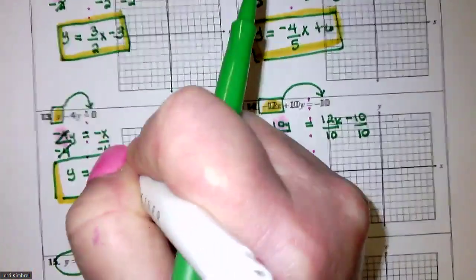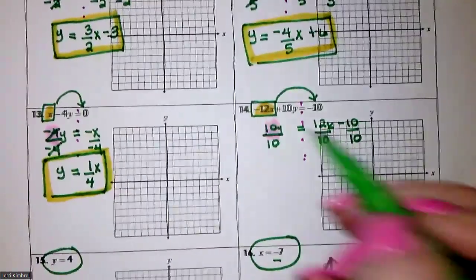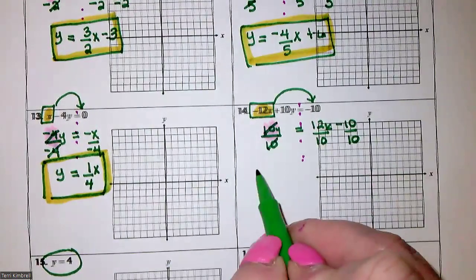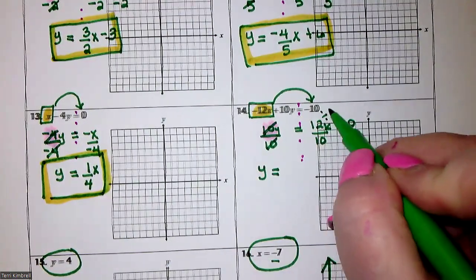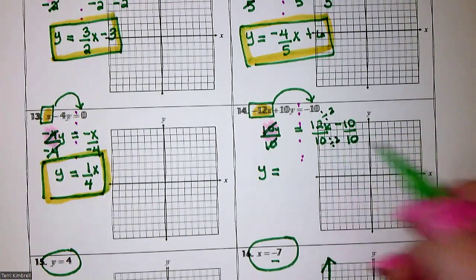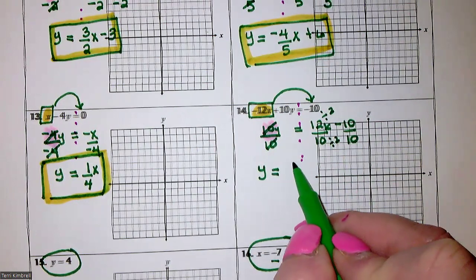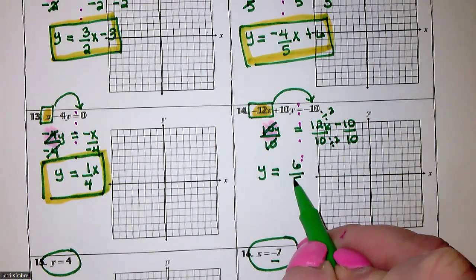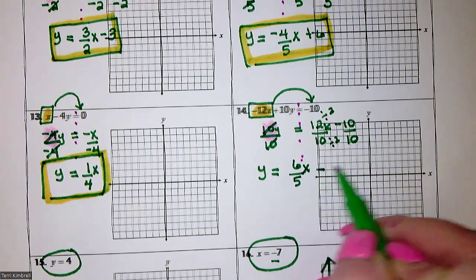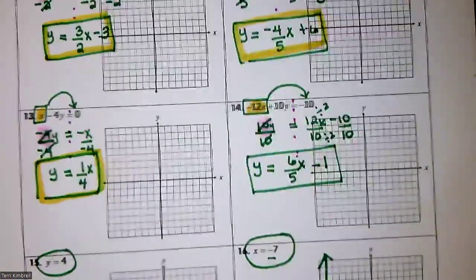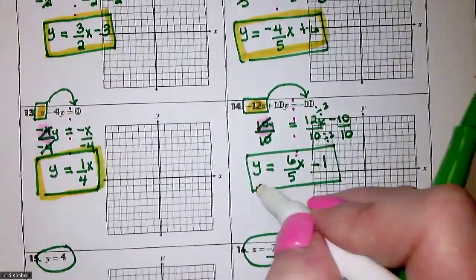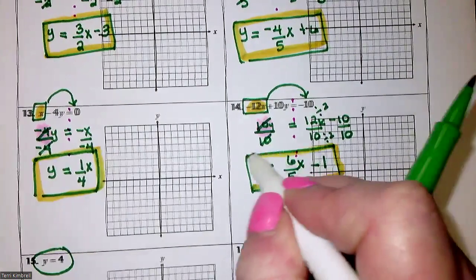Because, you know, they get a little bit more difficult as you go through. The 10s are going to cancel. So you're going to have y equals. You got to reduce here. So both of those are even numbers, so they're divisible by 2. So that's going to go to 6/5x minus 1. I bet you got all those right. You already finished with the sheet, right?